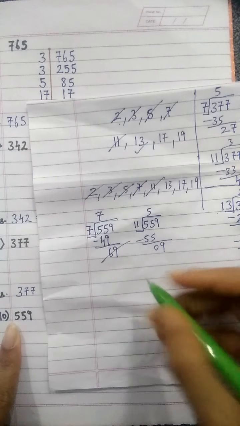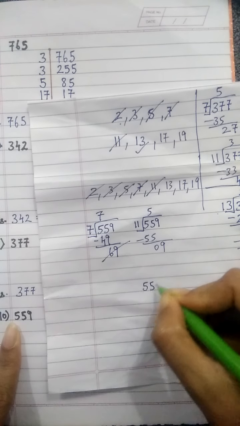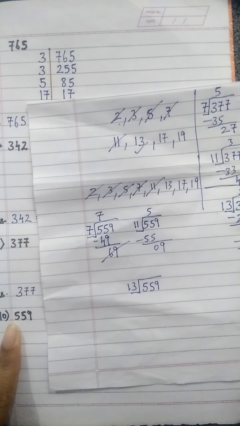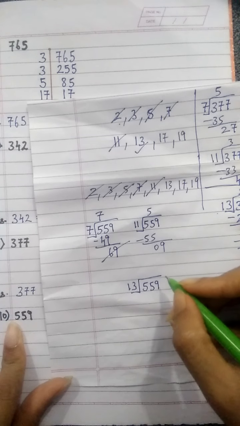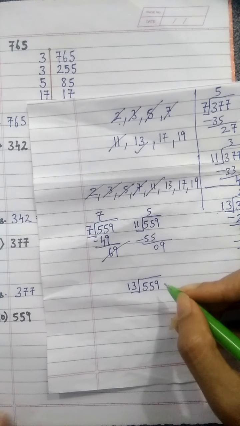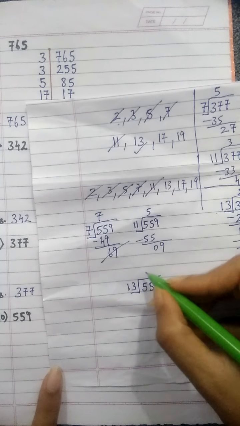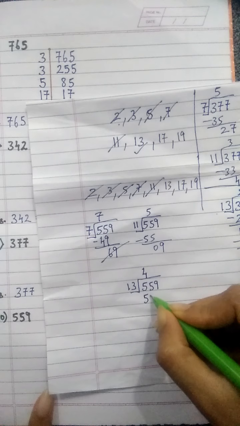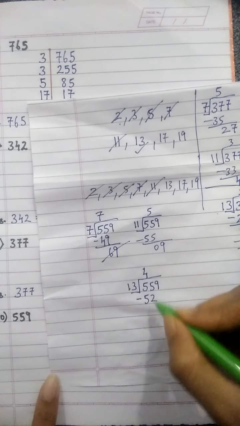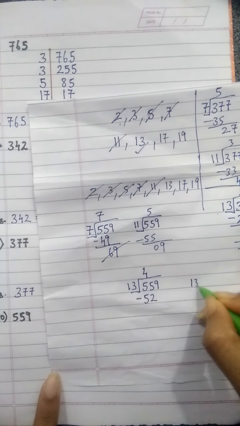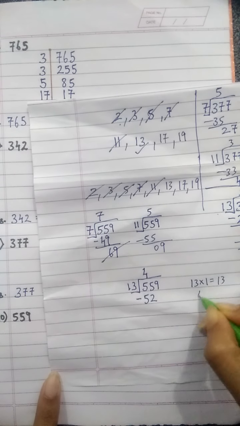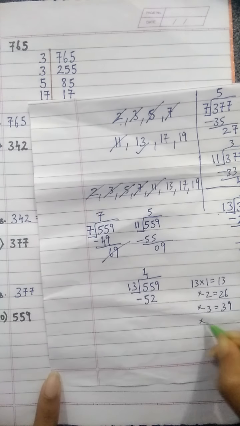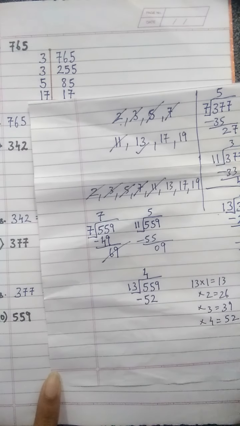Now 13. Let's try 559 divided by 13. When we divide by 13, 13 4s is closest to 55, that is 52. Students, you need to know tables well for this. Otherwise, roughly you can form a table and keep it like this. 26 into 3 is 39, into 4 is 52.